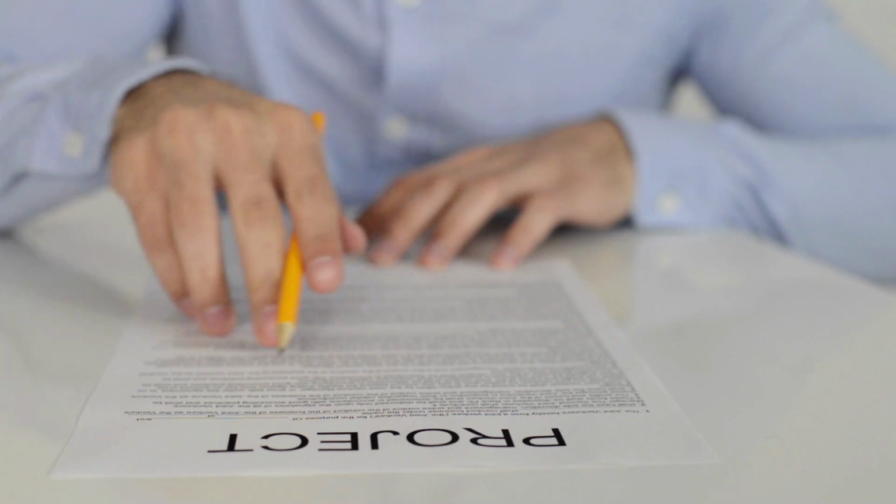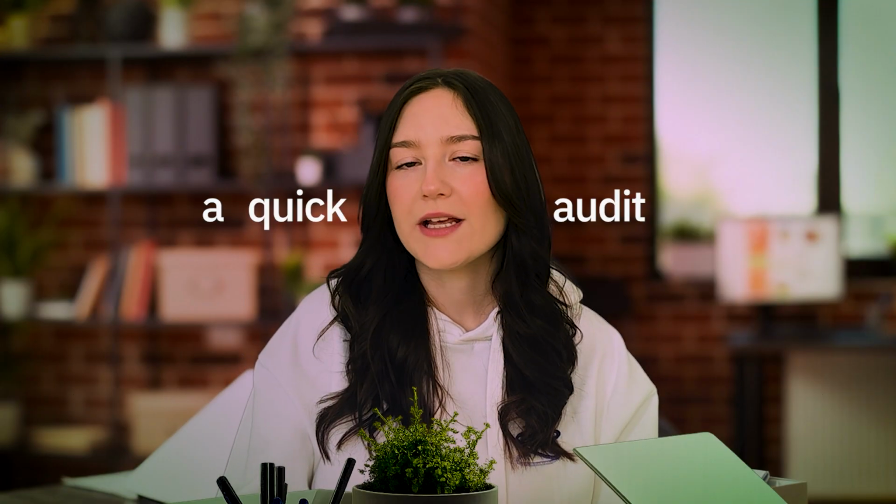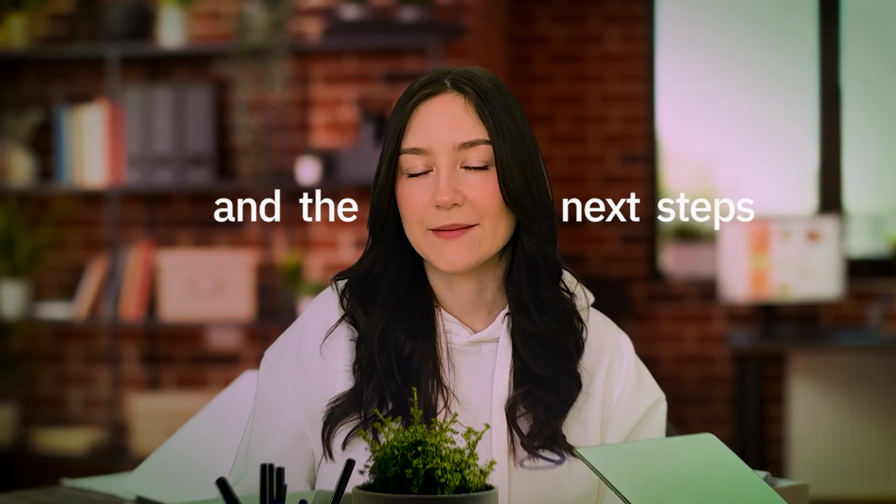Then towards the end of your introduction, guide them a little bit and tell them what they're about to read in your proposal, like their goals, a quick audit, your recommendations, and the next step. It sounds really simple, but it immediately makes your proposal feel more structured and intentional.